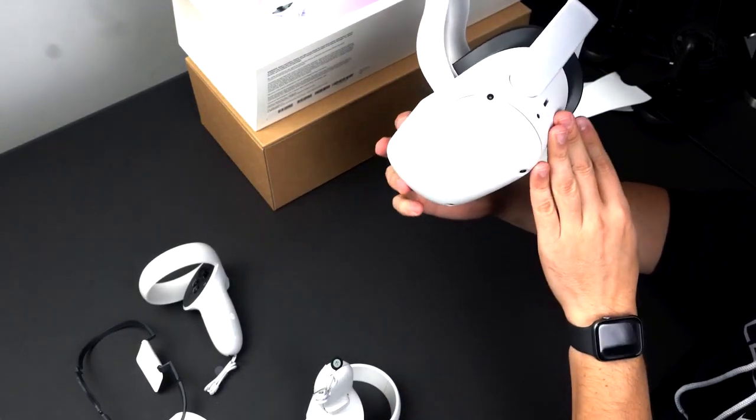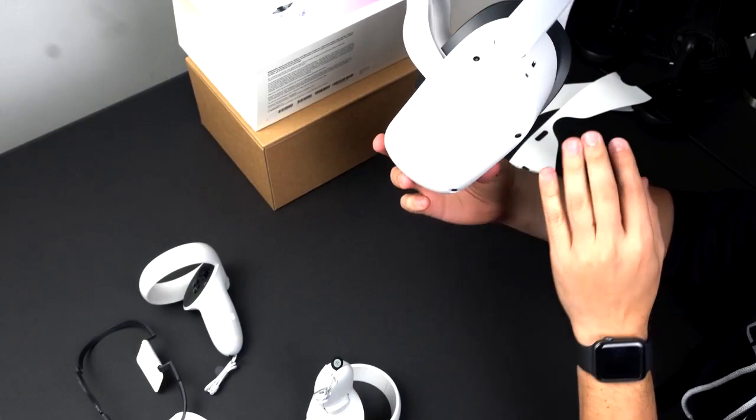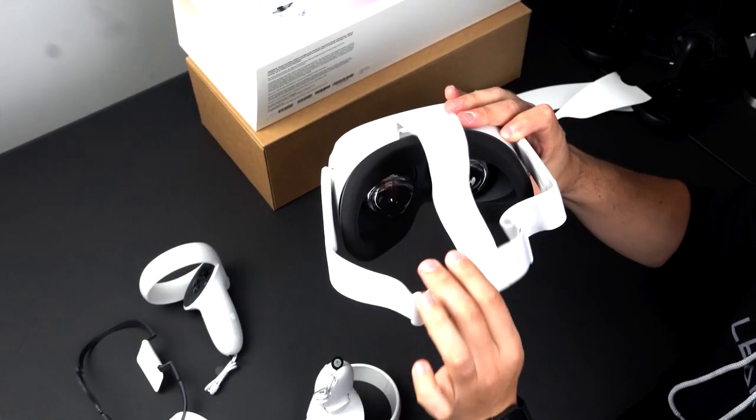And yeah, that's it. I'm going to show you more about this. I'm going to be doing a lot more videos about the Oculus Quest.